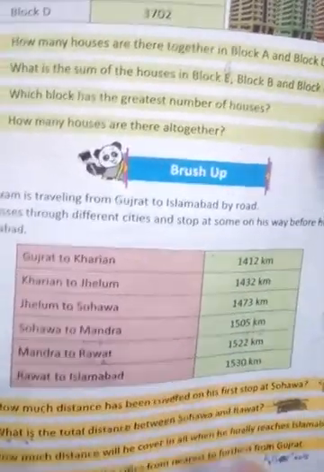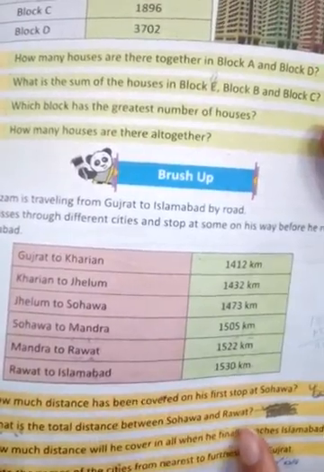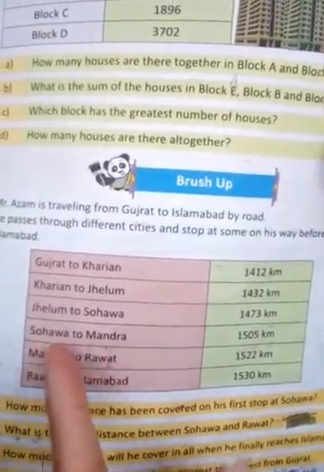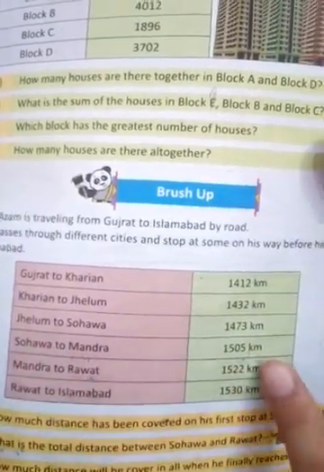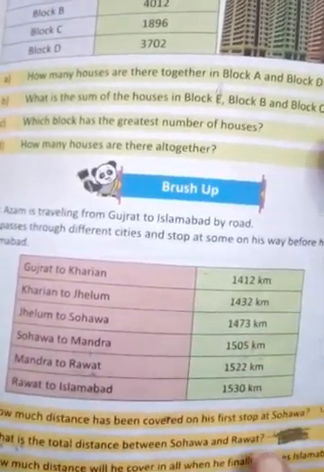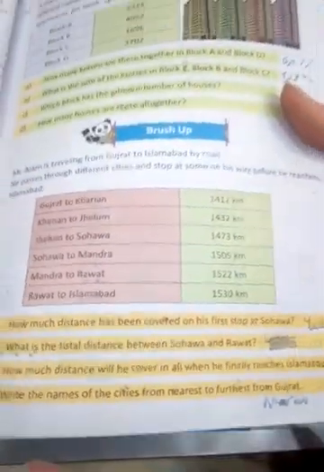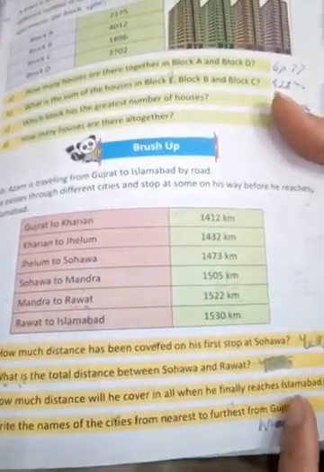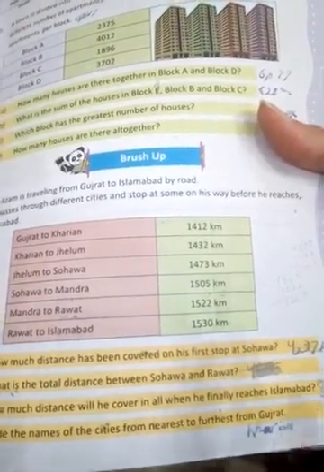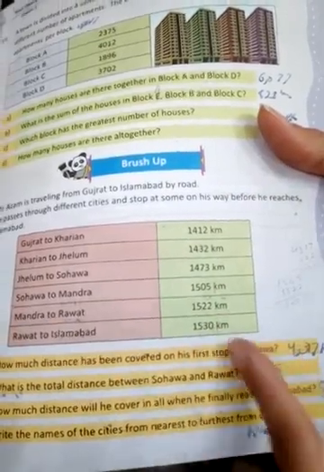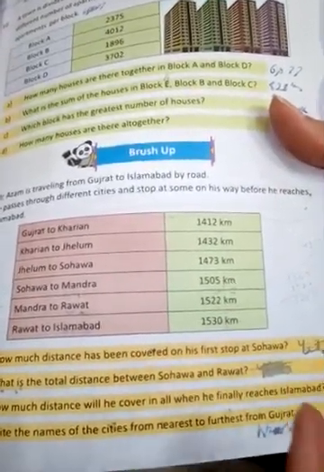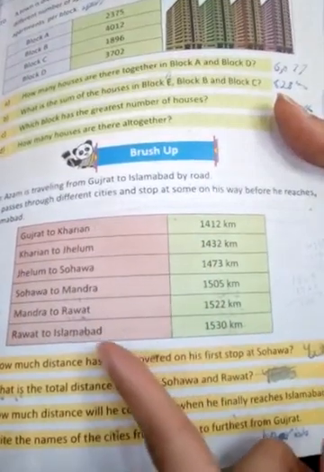Now move on to part B. What is the total distance between Suhava and Rawat? Look here, Suhava to Mandra, Mandra to Rawat. It means that you have to add those two distances and you find the answer of part B. Now look here for part C. How much distance will he cover in all when he finally reaches Islamabad? So to find the total distance, you have to add all the distances travelled by Ali. Then you find the answer of how much distance he travelled from Gujarat to Islamabad.